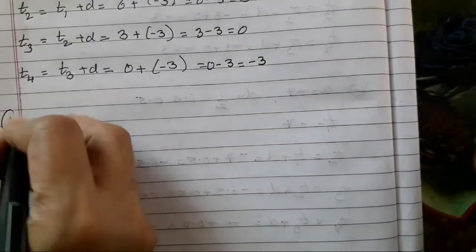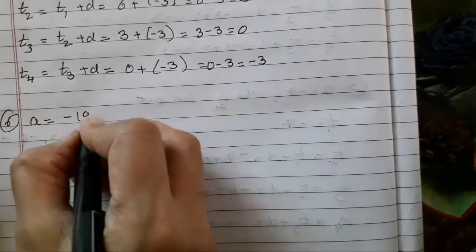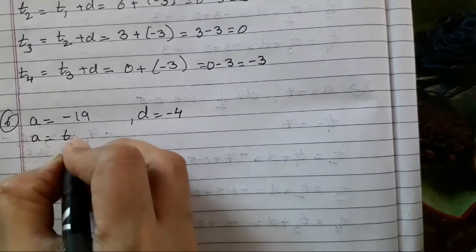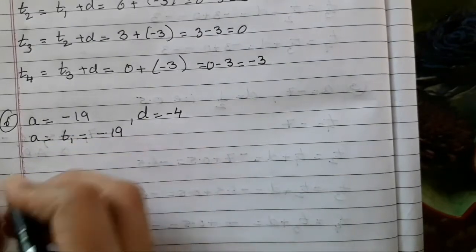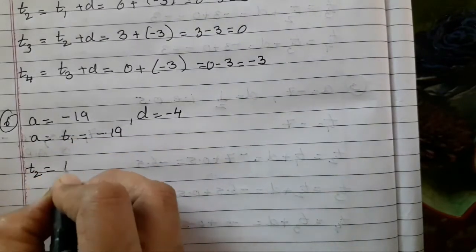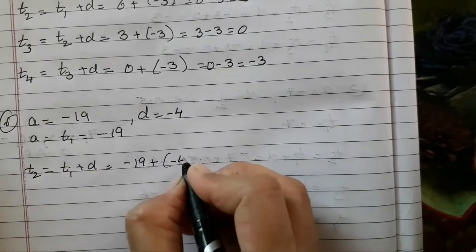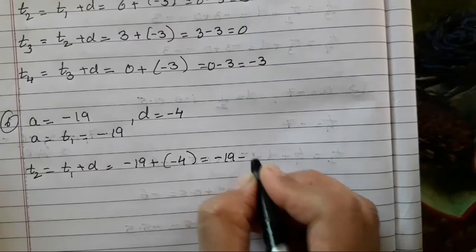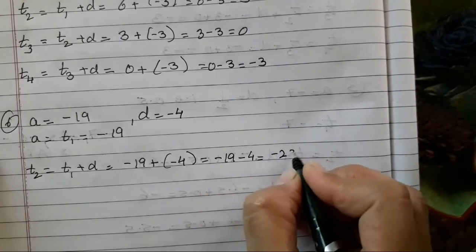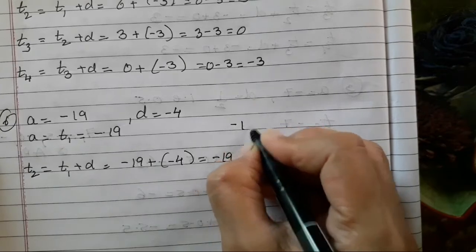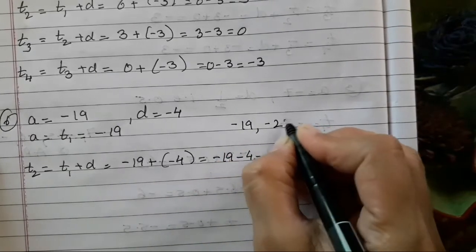Got it? Now the sixth sum: A is minus 19, D is minus 4. A is equal to T1, which is minus 19. T2 is T1 plus D, minus 19 plus minus 4, which is minus 19 minus 4, which is minus 23. So the first term was minus 19, and the second term is minus 23.